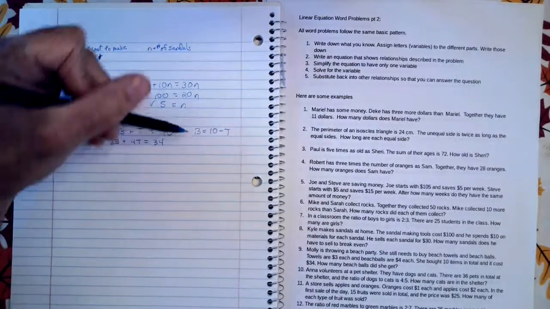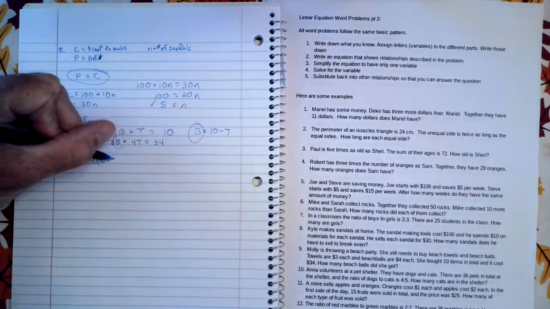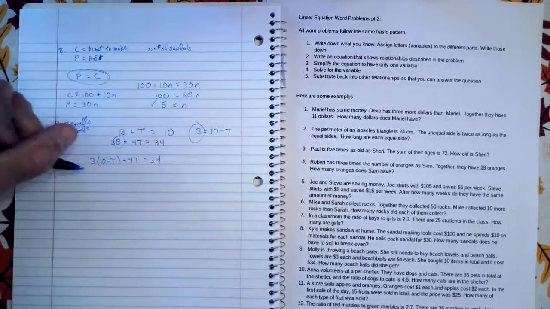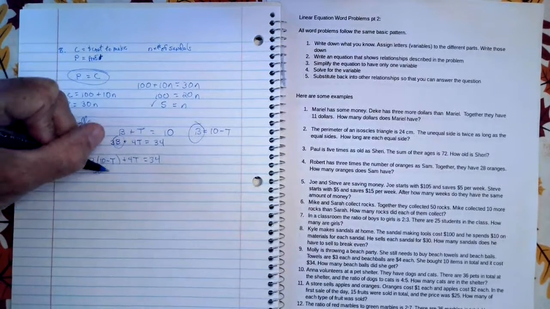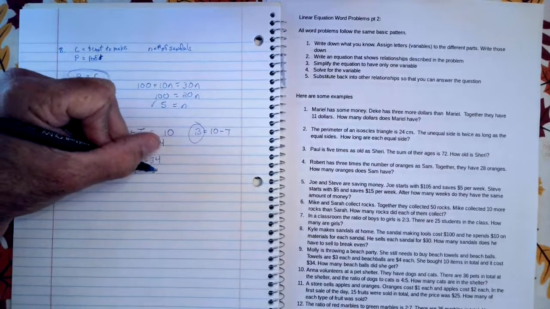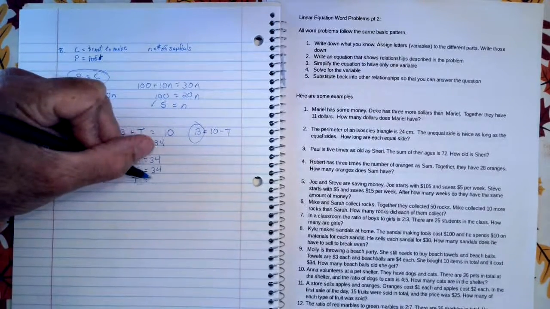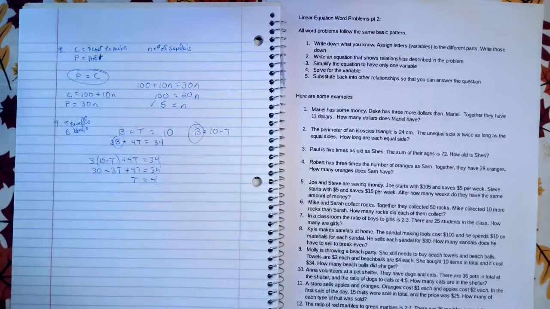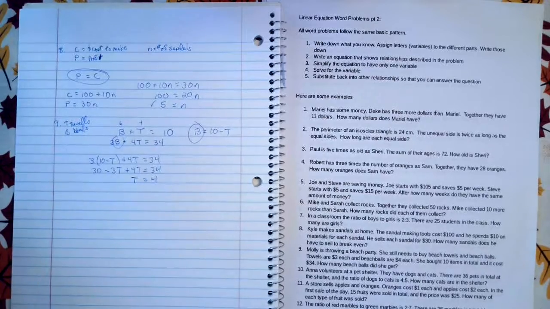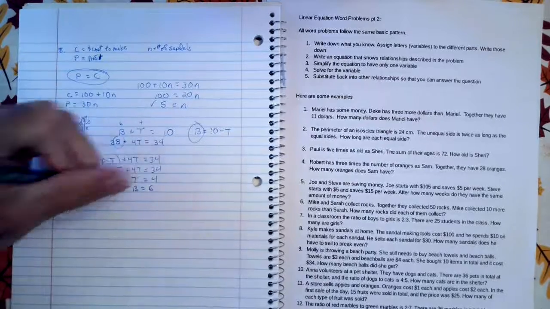And so now I can substitute this b for that. So I have 3 times 10 minus t plus 4t equals 34. Okay, multiply 3 times 10 is 30. 3 times negative t is negative 3t plus 4t equals 34. Negative 3t plus 4t is just t. Subtract 30 from both sides, I get 4. 4 towels. And so if there's 4 towels, there's got to be 6 beach balls. So what the question says, how many beach balls? 6. Answer.